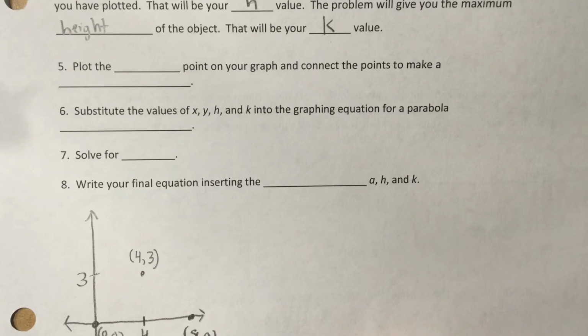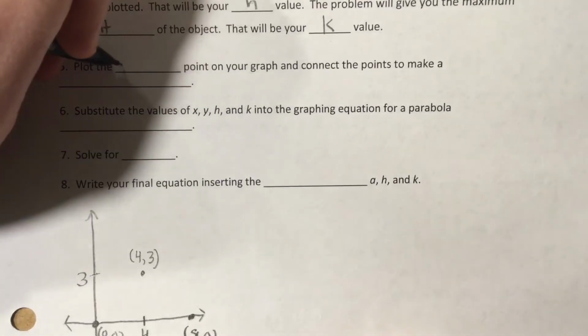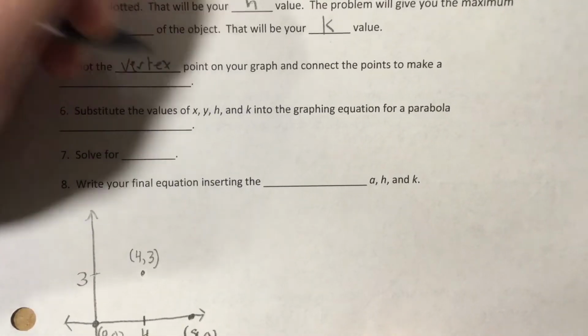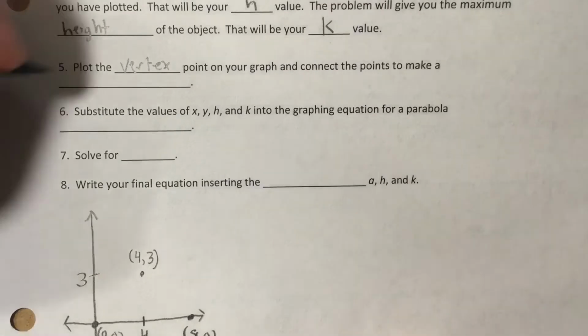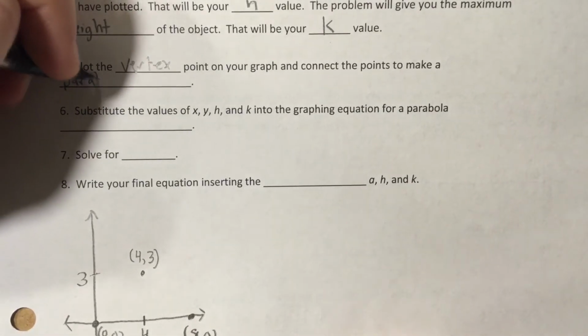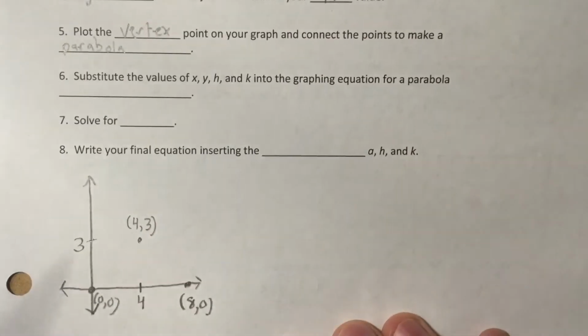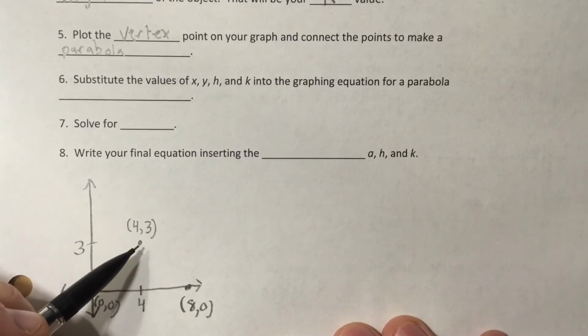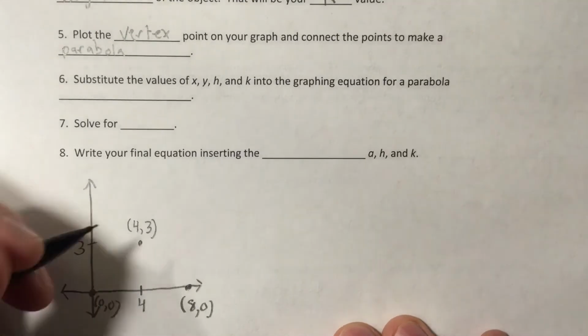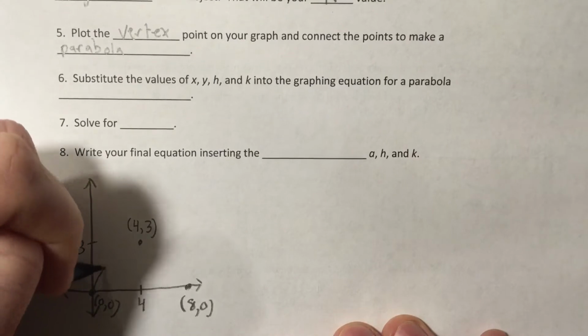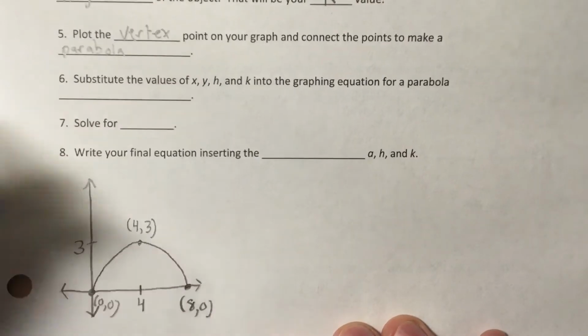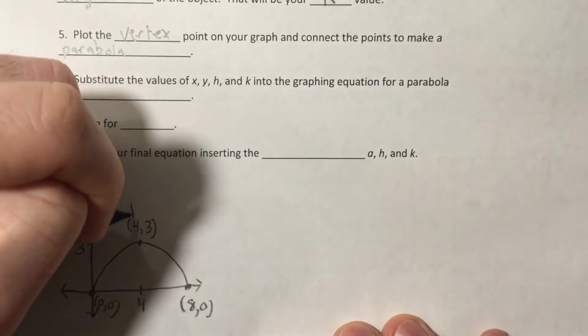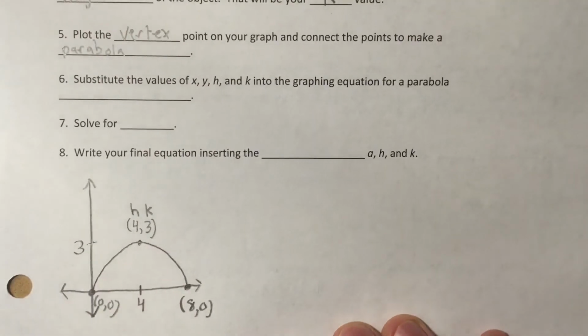And it says plot the vertex point on your graph and connect the points to make a parabola. So we already plotted the vertex, 4, 3. We made it a parabola, and again, our vertex is always h, k.